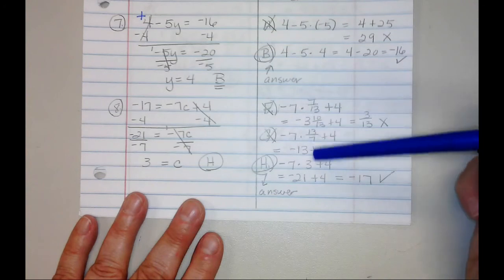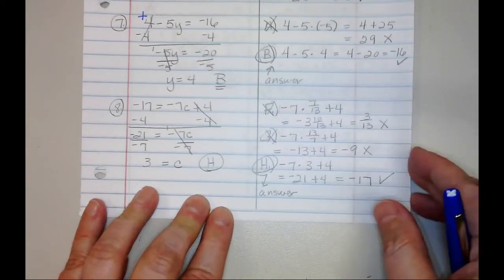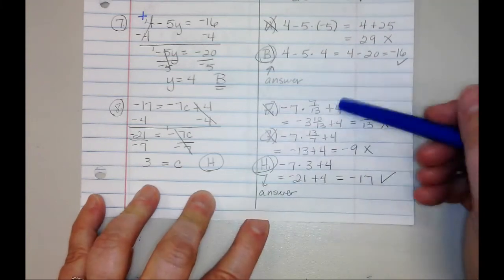If you plug it in, you're going to find F and G didn't work, H does, so that eliminates the need for all real numbers because these two didn't work.